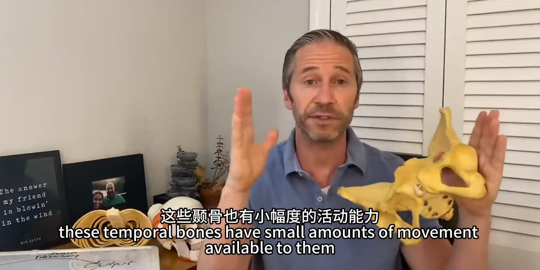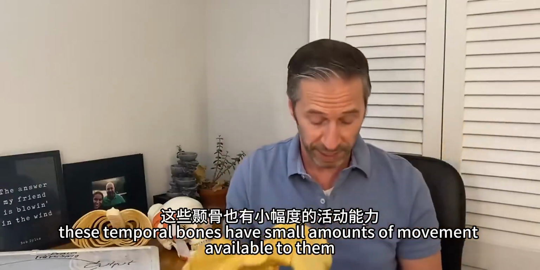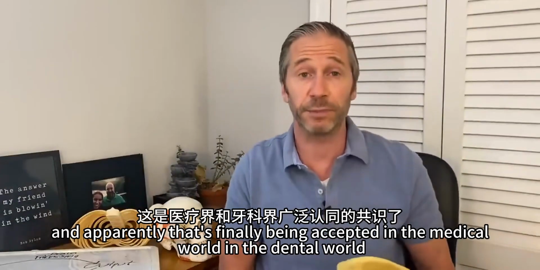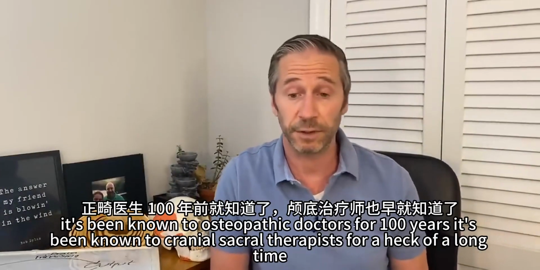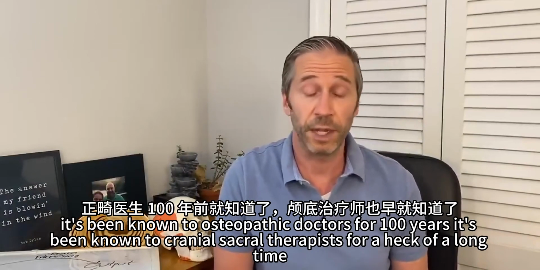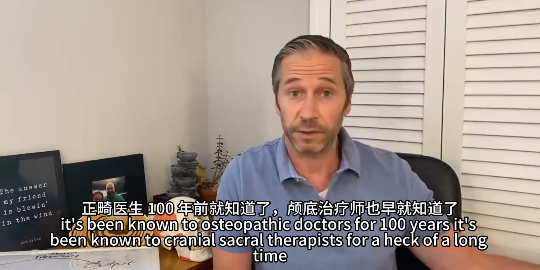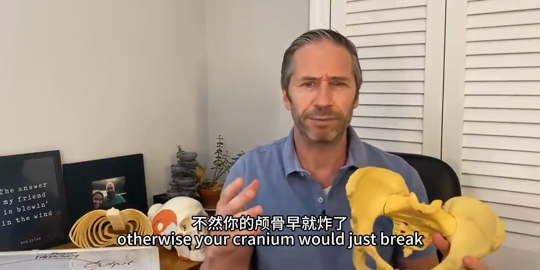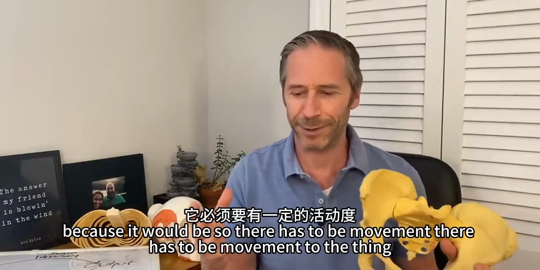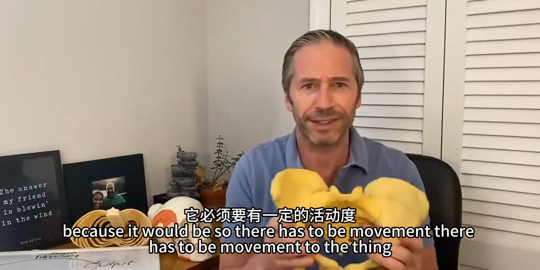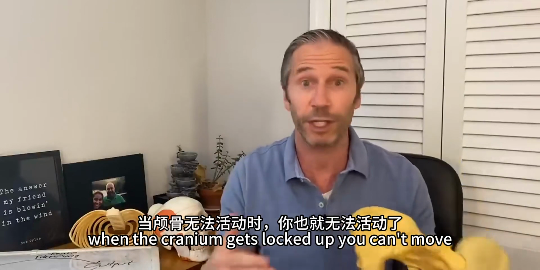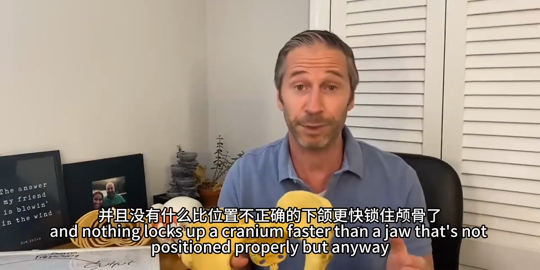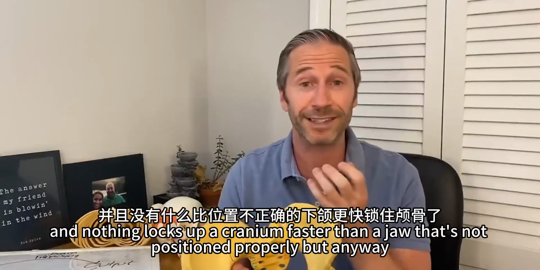These temporal bones have small amounts of movement available to them. And apparently that's finally being accepted in the medical world and the dental world. It's been known to osteopathic doctors for 100 years. It's been known to cranial sacral therapists for a heck of a long time. They have movement. Otherwise, your cranium would just break. There has to be movement to the thing. Otherwise, you wouldn't be able to move, period. And that's the problem. When the cranium gets locked up, you can't move. And nothing locks up a cranium faster than a jaw that's not positioned properly.